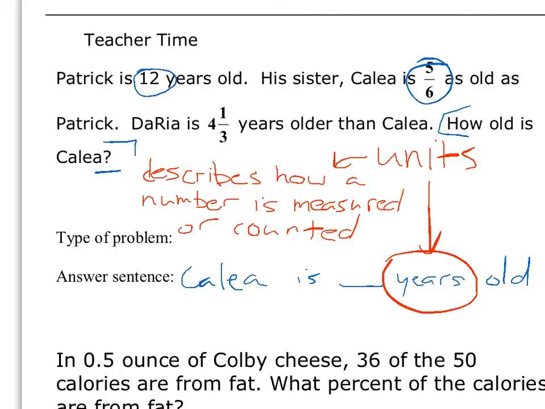So, what information in this particular problem is not useful? What information in this problem is a distractor? Ricardo. Daria. 4 1/3 years older than Celia. Okay. So that is a distracting piece of information because in this case we don't have enough information to use that. Had we been told Daria's age instead of Patrick's age, that would have been a useful piece of information. All right.